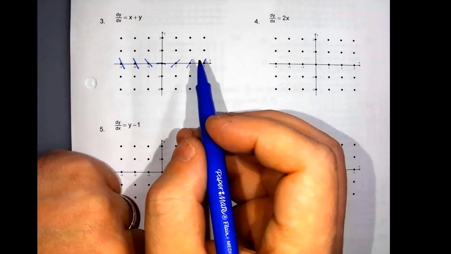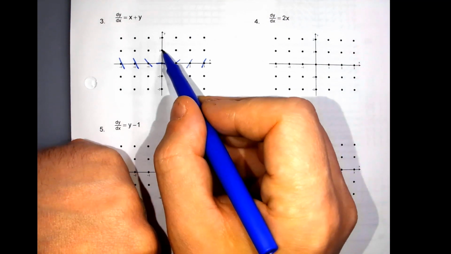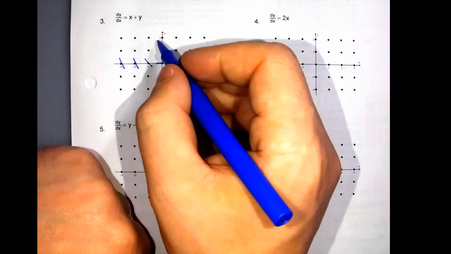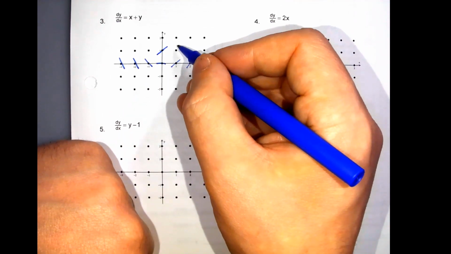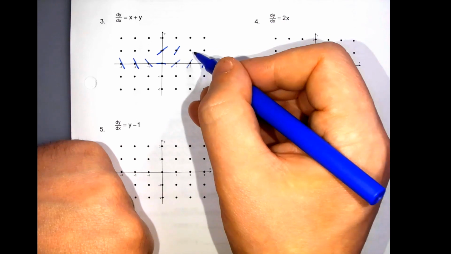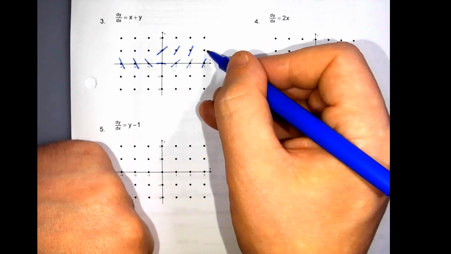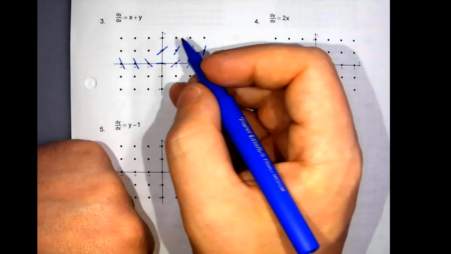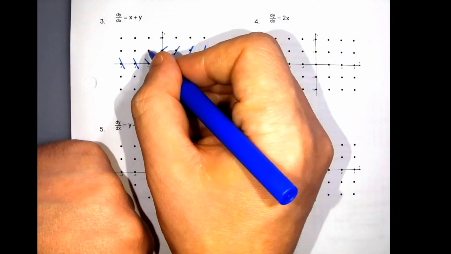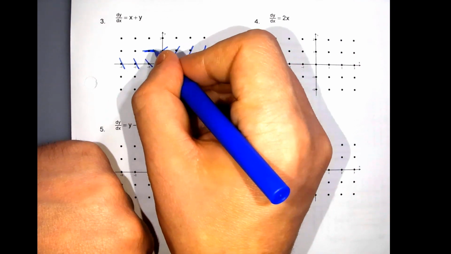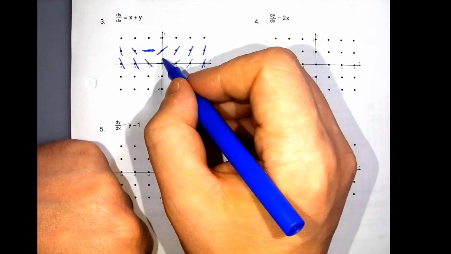Okay. How about if we came to here now? So 1, 0, 1 would provide a slope of 1. 1, 1 would provide a slope of 2. 2, 1 would be 3, and 3, 1 would be 4. On this side, -1, -1, 1 would give me 0, and then we get a -1, and then we get a -2.